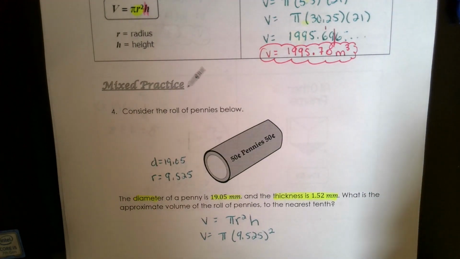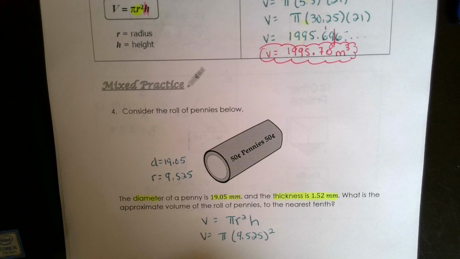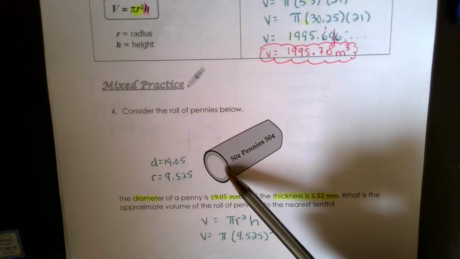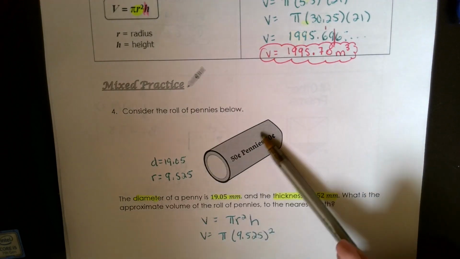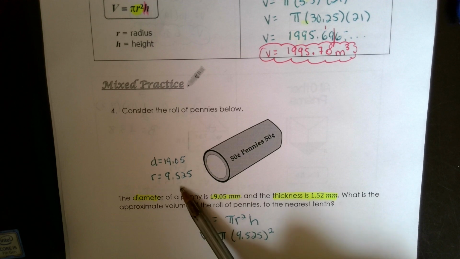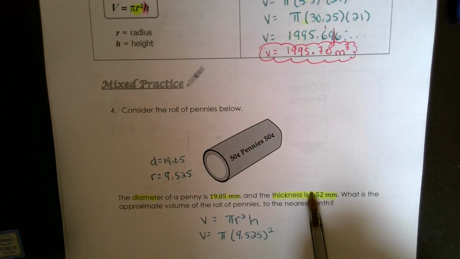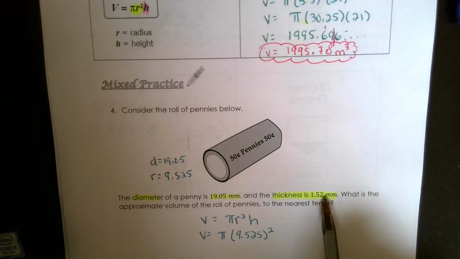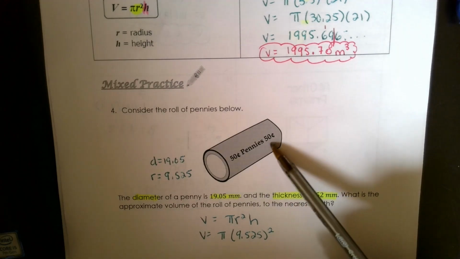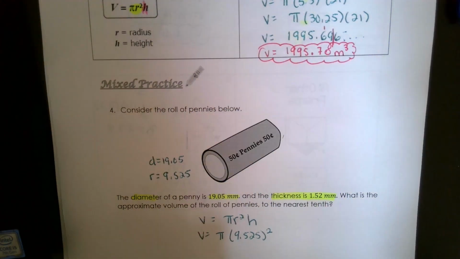times the height. I know you're tempted to be like, okay, my height is 1.52 millimeters. That's incorrect. Let's go back. You're considering this roll of pennies. For 1 penny, the diameter is that, right? So that's the penny diameter, that's fine. That's for the whole thing also. The thickness is only for 1 penny. That's all you're talking about. So how many pennies are here? Well, there's 50 cents in pennies, so that means there's 50 pennies you have here.